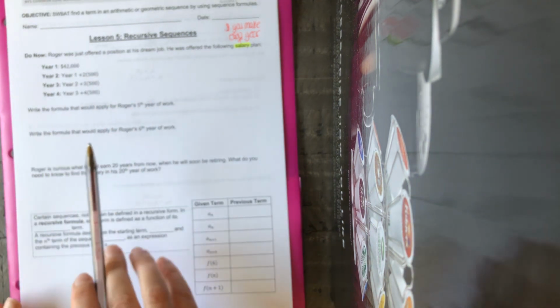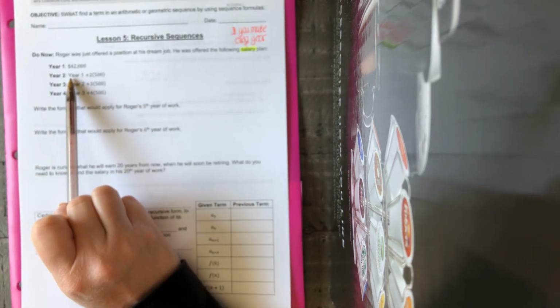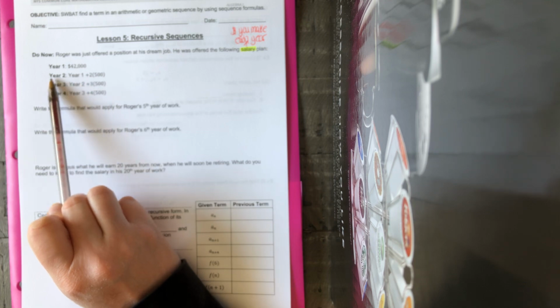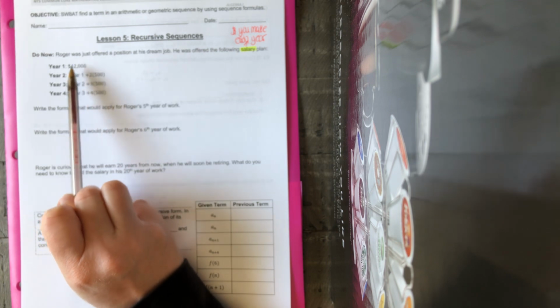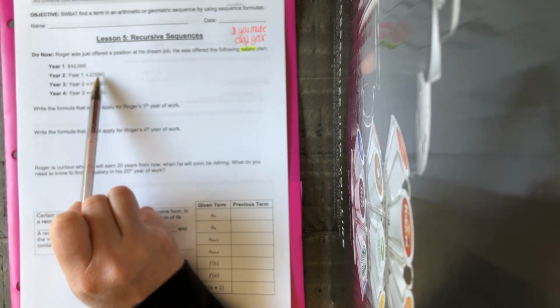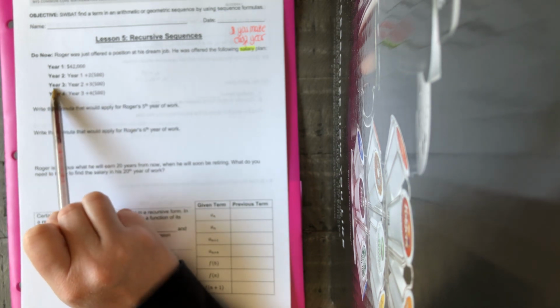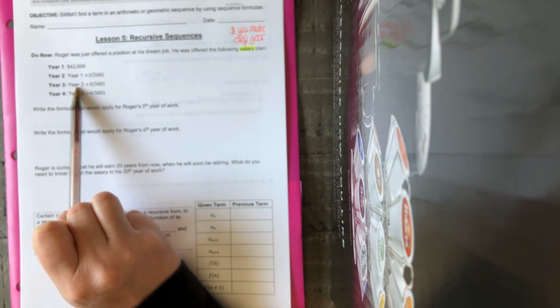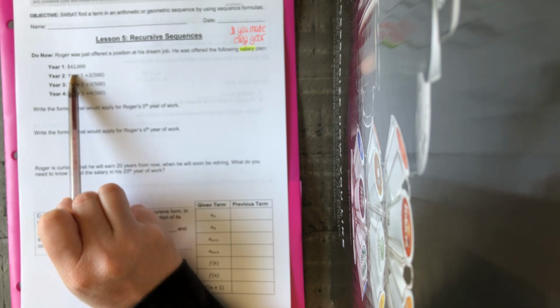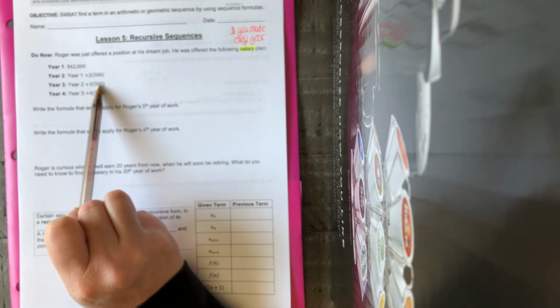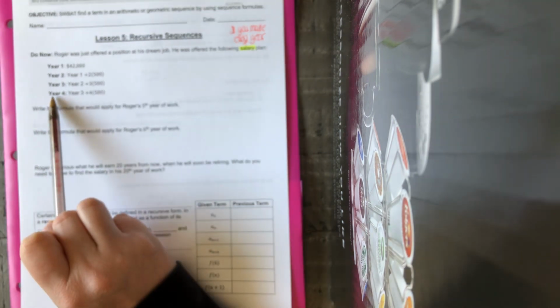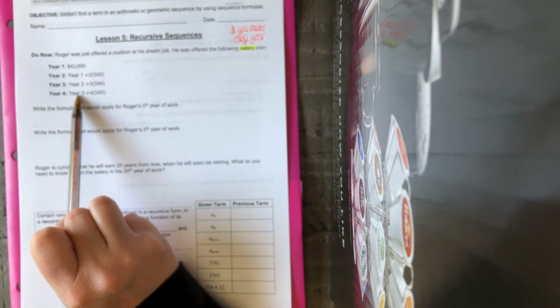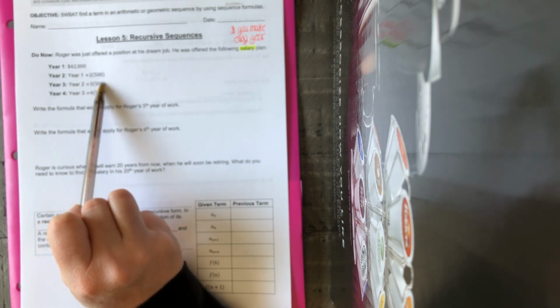All right. Then if I want to see how much money he made in year 2, it's the same thing, only now they're giving me some type of formula to follow. So in order to get his salary for year 2, I have to take year 1, what came before, and add 2 times 500. If I want to find year 3, I have to take year 2, which is the salary that came before, and add 3 times 500. And then if I want to find year 4, I have to take year 3, the one that came before, and add 4 times 500 to it.